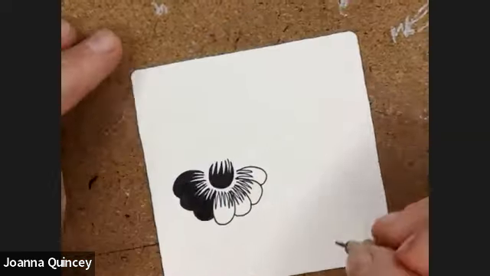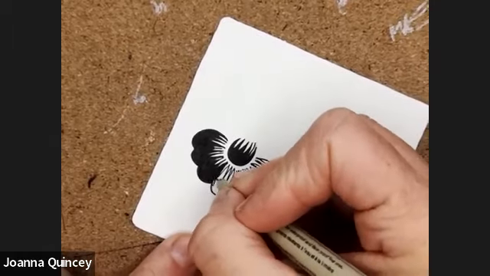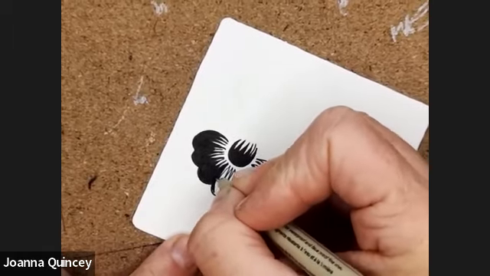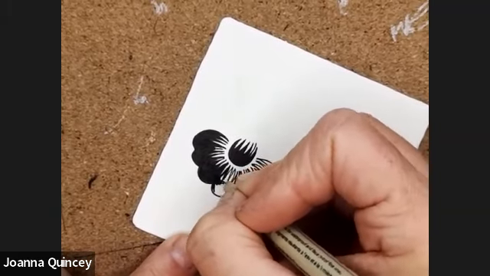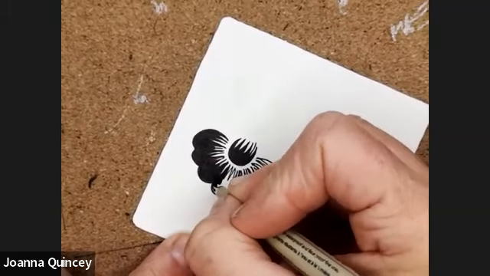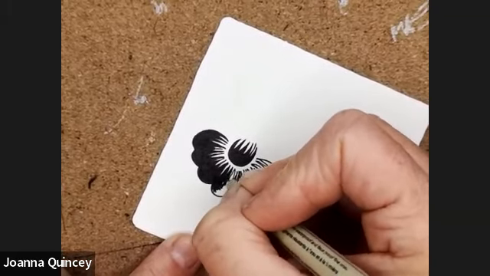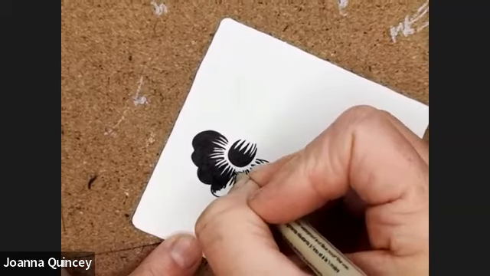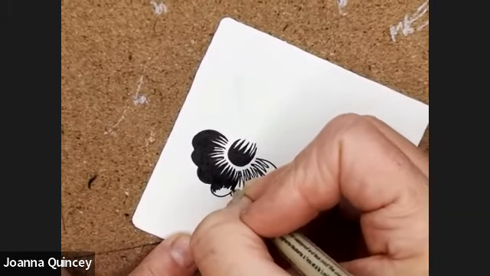I get lots of lines. Take your time and try not to do it all very quickly. So do it one little bit at a time. And I find this, rather than going backwards and forwards with big strokes, do it with small little strokes. And then you will find that you don't have those gaps appearing.